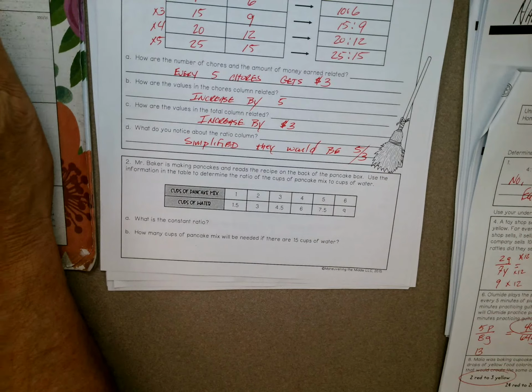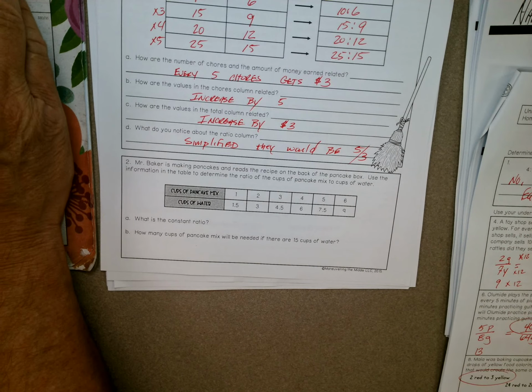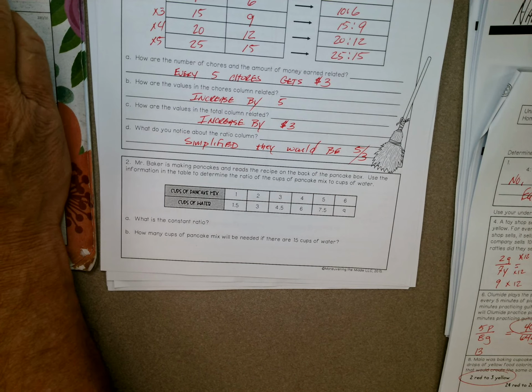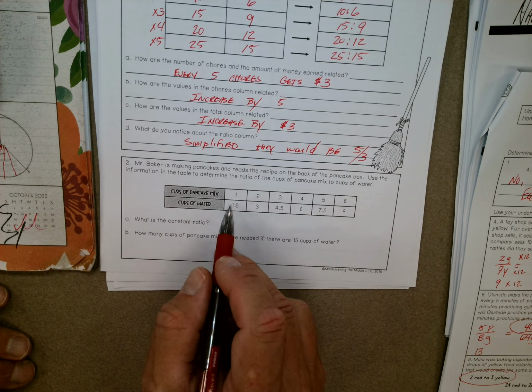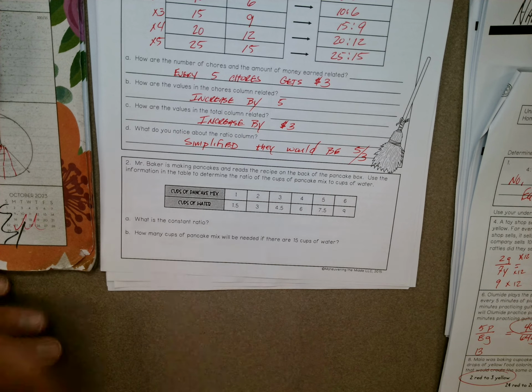Let's take a look at number 2. Mr. Baker is making pancakes and reads the recipe on the back of the box. Use the information to determine the ratio of cups of pancake mix to cups of water. What is the consistent ratio?